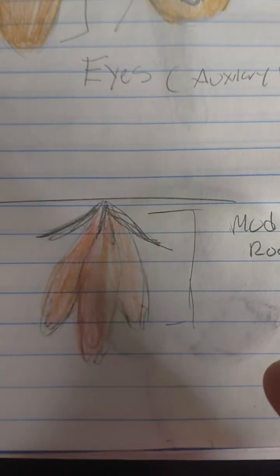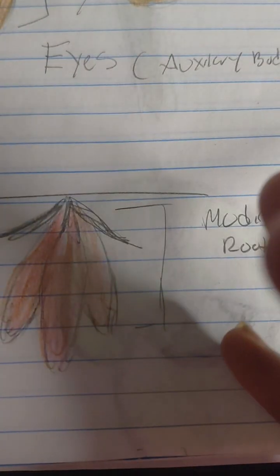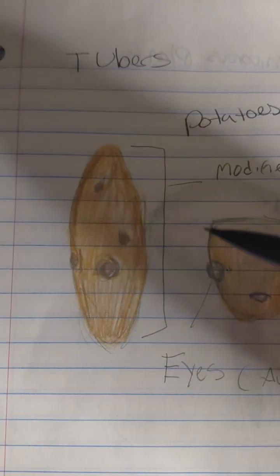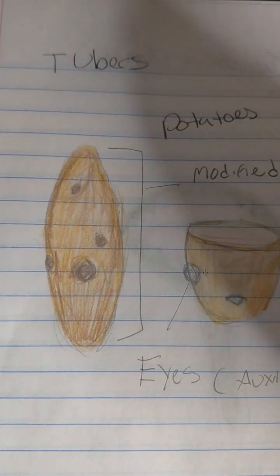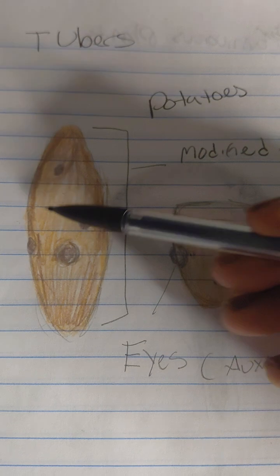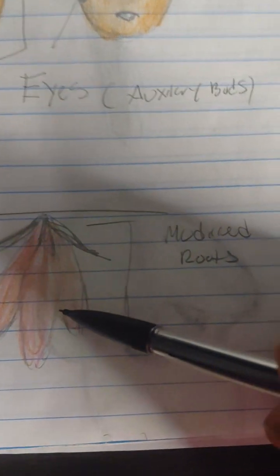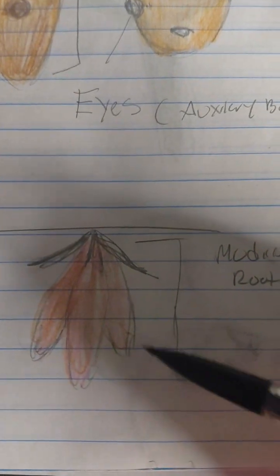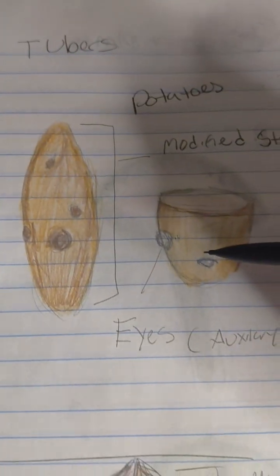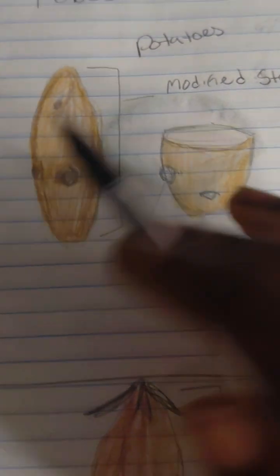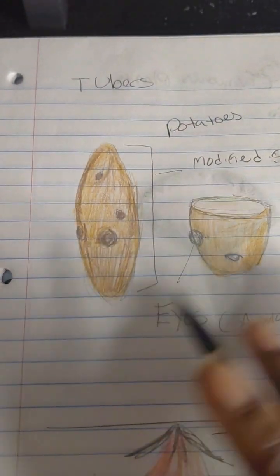For dahlia, they're just modified roots, but for potatoes, they're modified stems. That's why you can propagate potatoes, but it's different with dahlias because it's just roots. You can't just propagate them by cutting them up. These are stems and these are roots, so there's a difference. That's a little bit of our overview of tubers.